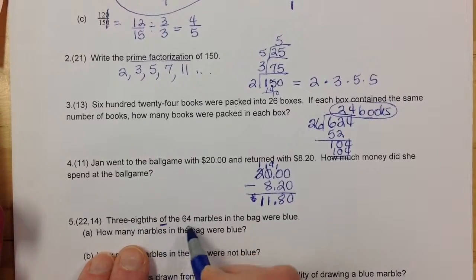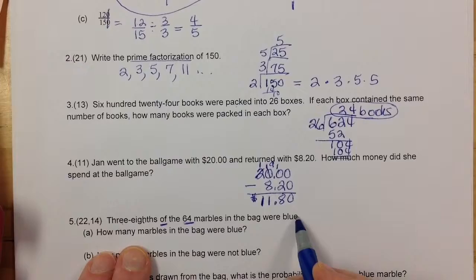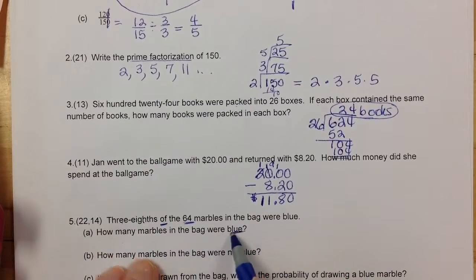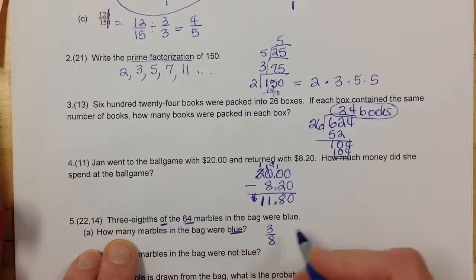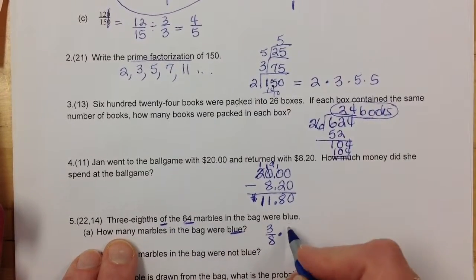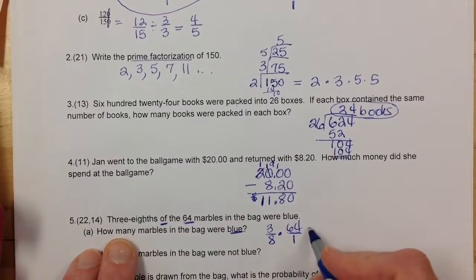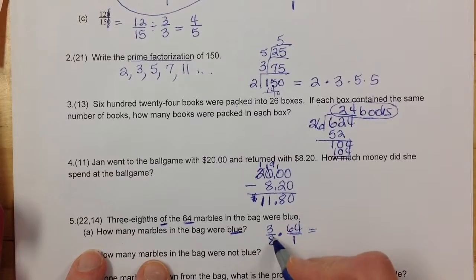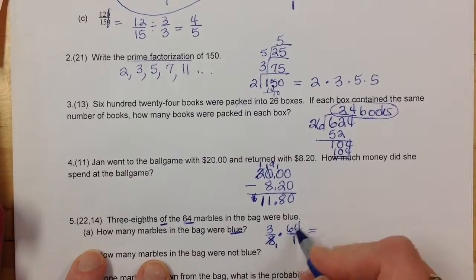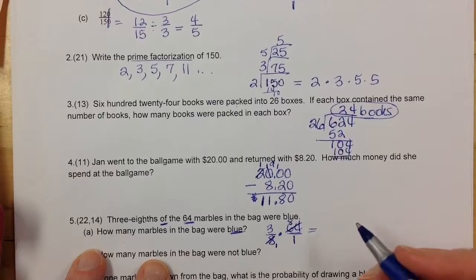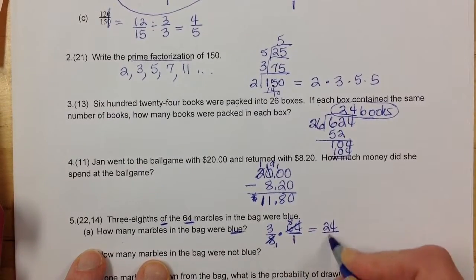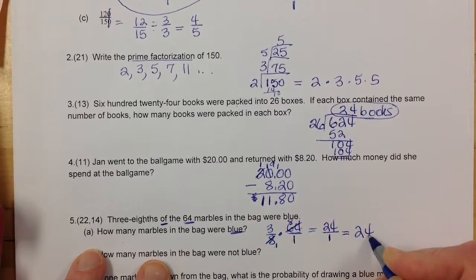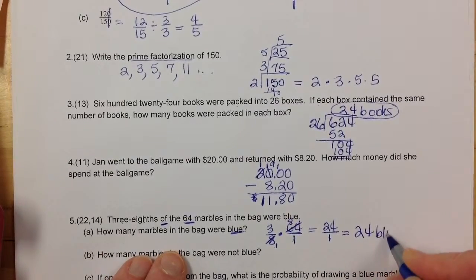3/8 of the 64 marbles in the bag were blue. How many were blue? Well, we can write 3/8 as a fraction. Of means times, and then the whole group is the 64 marbles. And I'm going to go ahead and put a 1 under that. Now, you can multiply and divide, but I find it easier to cancel. 8 goes into 8 one time. 8 goes into 64 8 times. 3 times 8 is 24. 1 times 1 is 1. So there were 24, and these were the blue marbles.